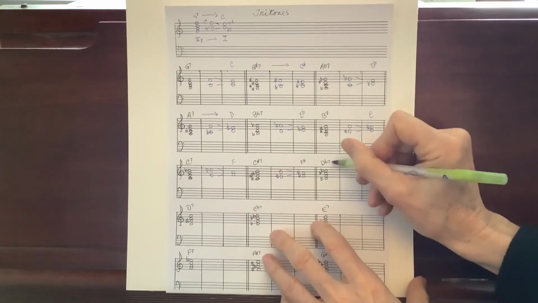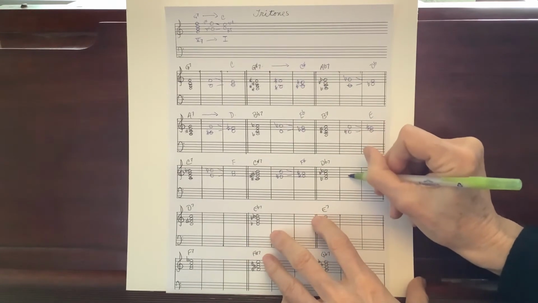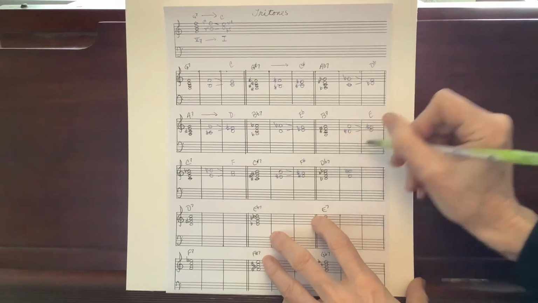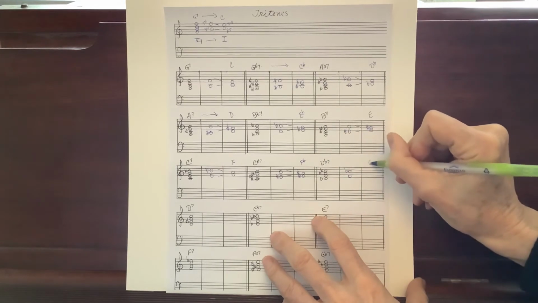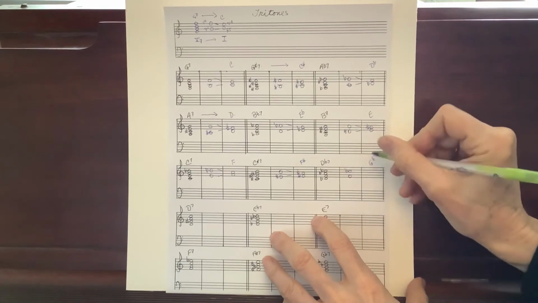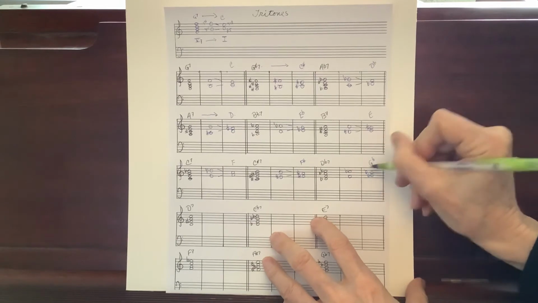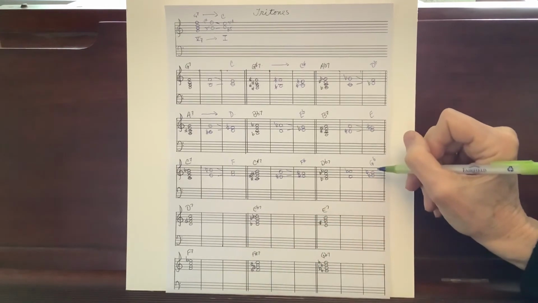D flat 7th tritone is F, C flat. Since D flat 7th is 5 of G flat, its tritone will resolve inward to the root, G flat, and third, B flat, of G flat major.